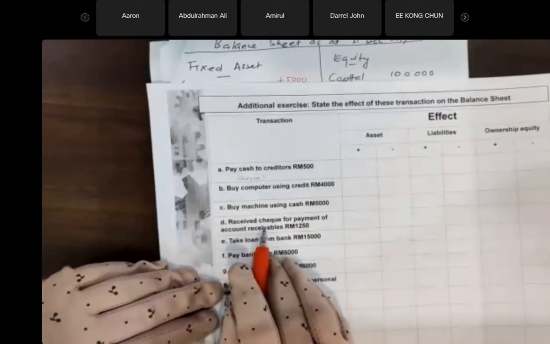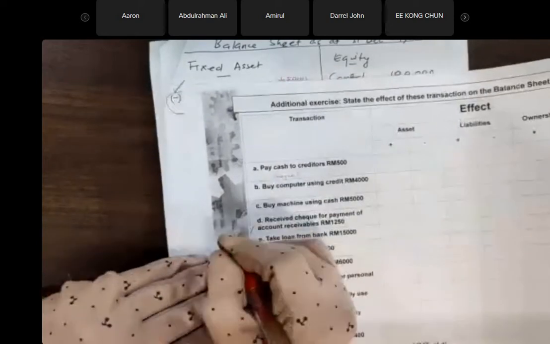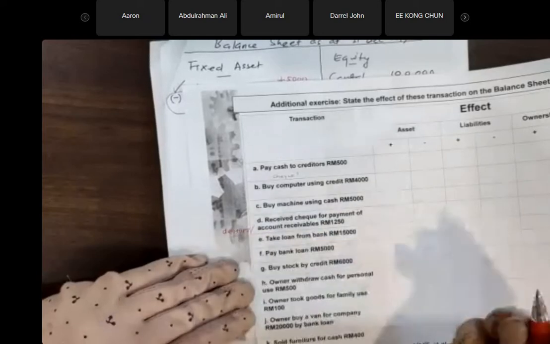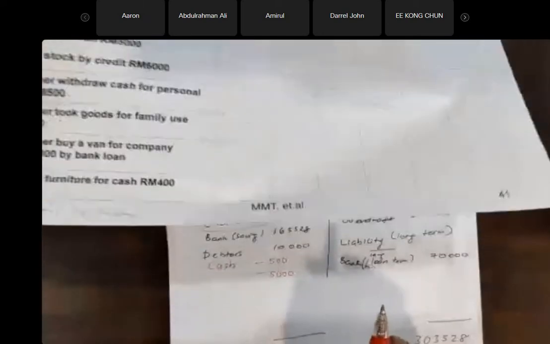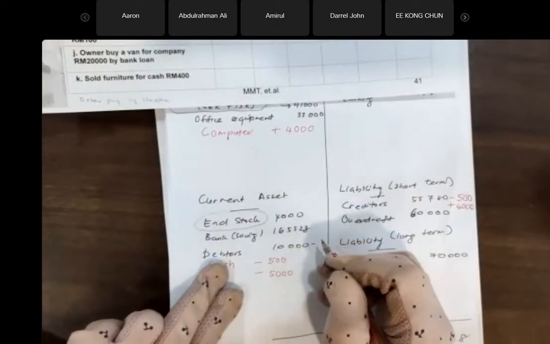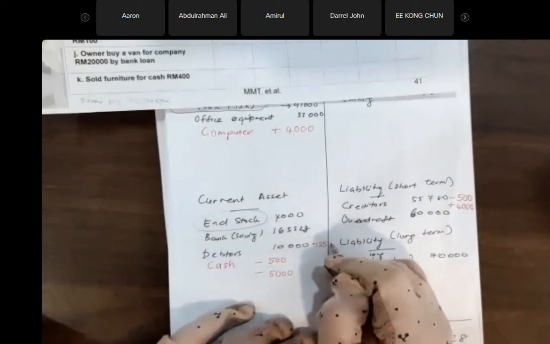Receive check for payment of account receivable. Account receivable, the other name is debtors, kan? Penghutang. You receive check from debtors, so debtors will be reduced. Awak dapat duit dari debtors, so debtors dah berkurang. How many? Reduce 1,250.